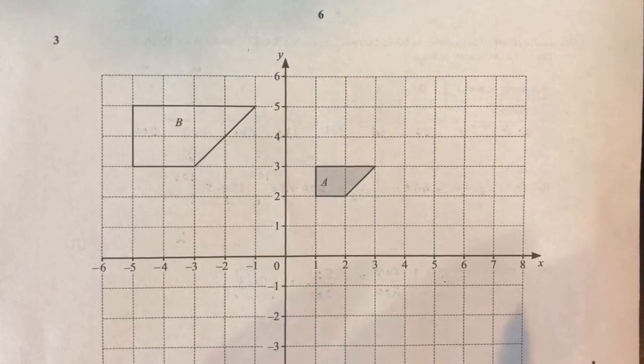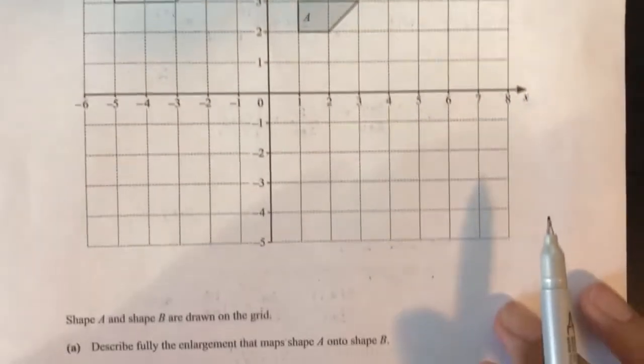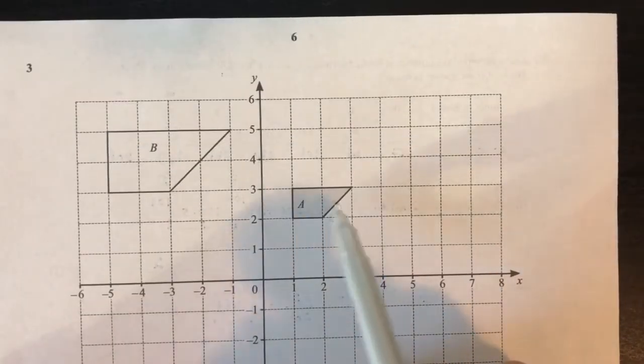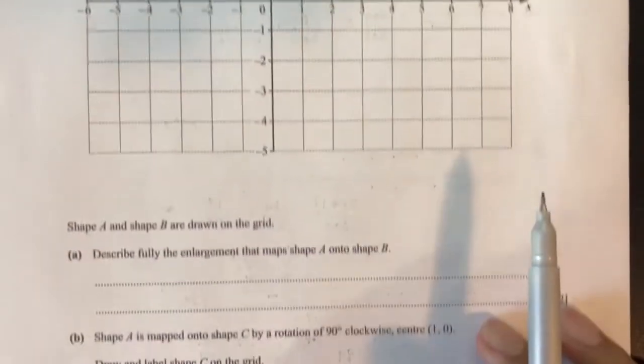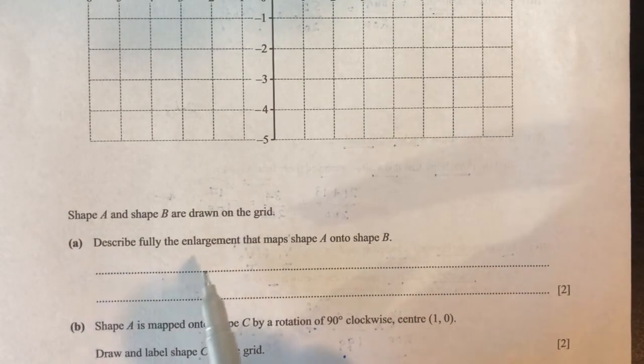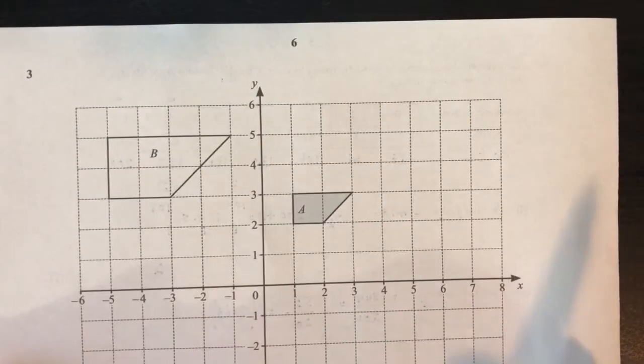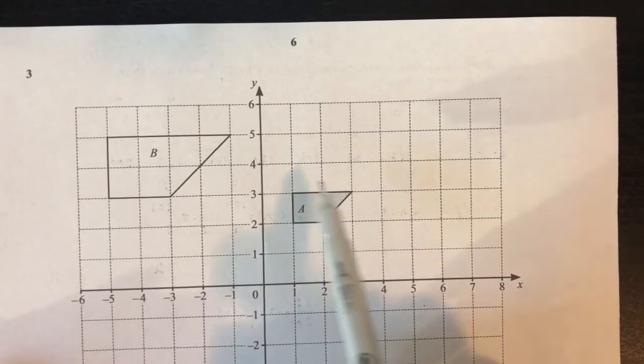Let's move on to question number 3. So here we have shape A and B drawn on the grid. As you can see, we have A here and B here. Now part A, describe fully the enlargement that maps A onto B. So we have to find the enlargement that maps A onto B.